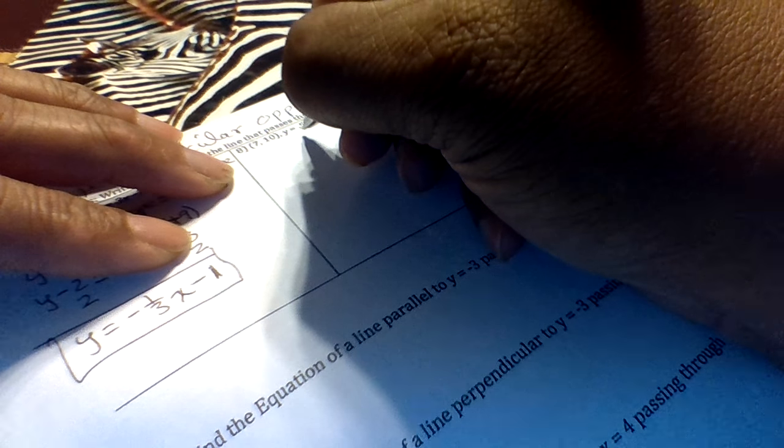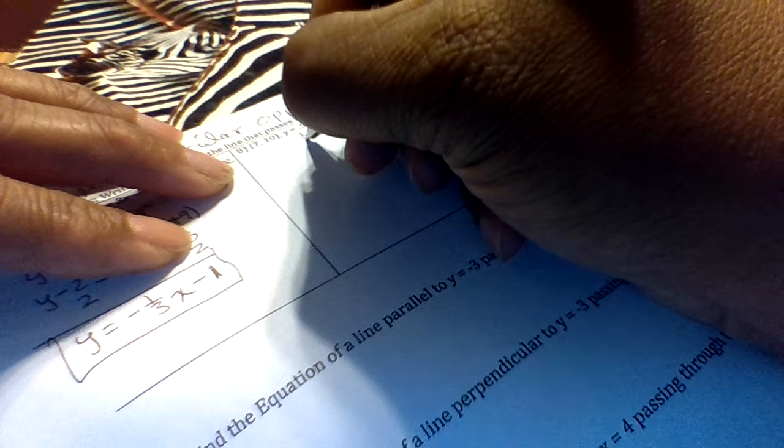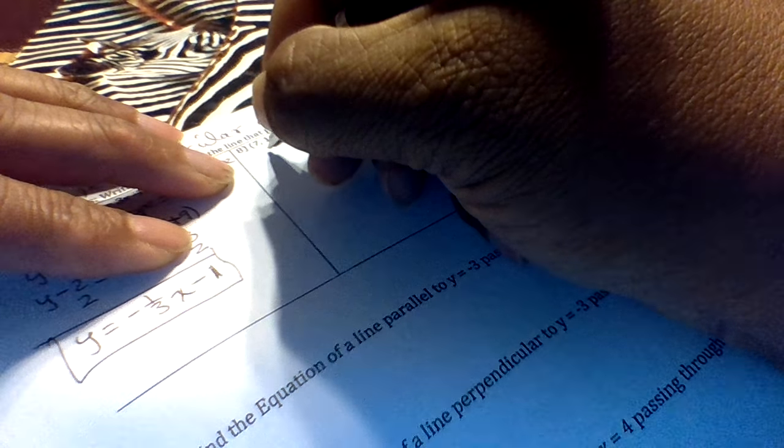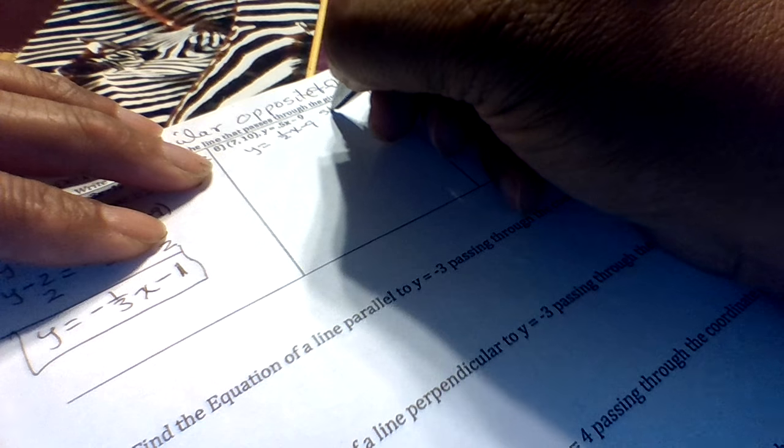Next problem. This is 0.5x, so that's the same thing as saying 1/2 x. And -9, and so y equals 1/2 x minus 9. So my slope is 1/2, and my perpendicular slope is -2/1, or -2.